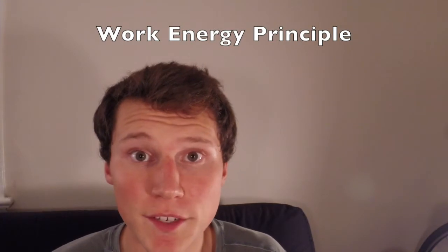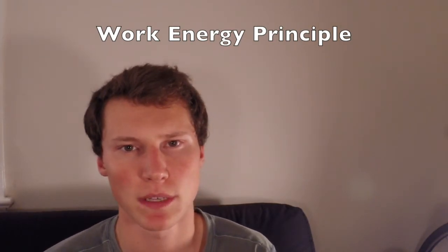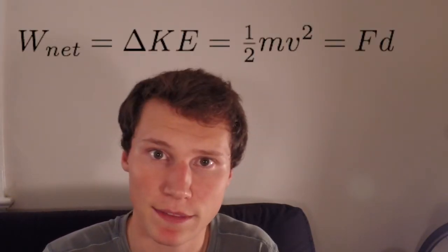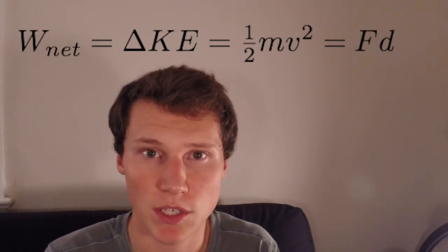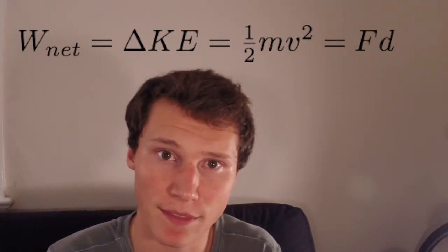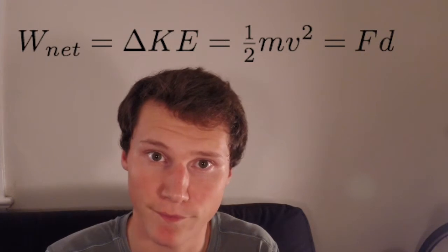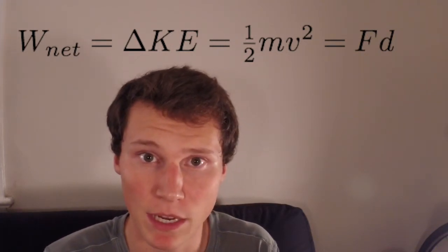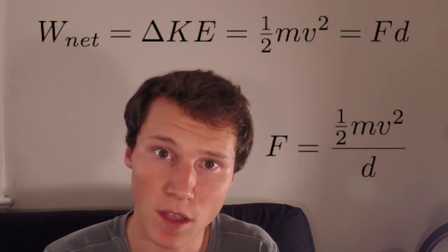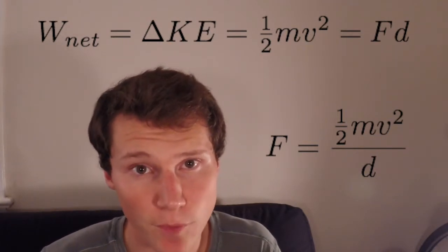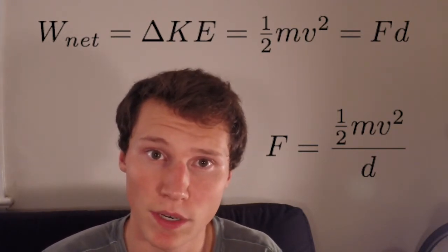So, we'll have to try to consider a better way of going about solving the problem. Another way to do this would be to use the work-energy principle, using the fact that the net work is equal to the change in kinetic energy, as well as the fact that the work, in general, equals the force times displacement. We can set these two equal and solve for the average force that the object would undergo.